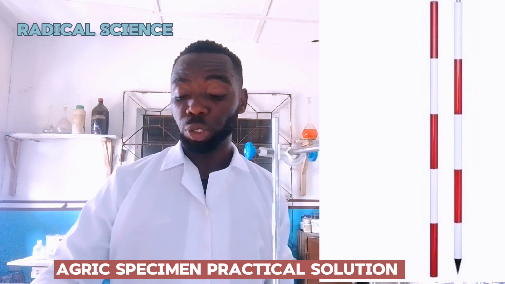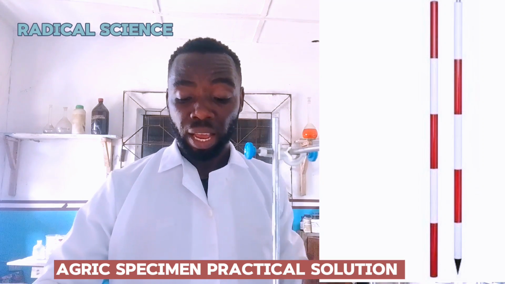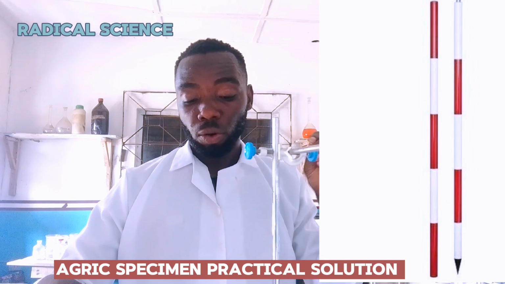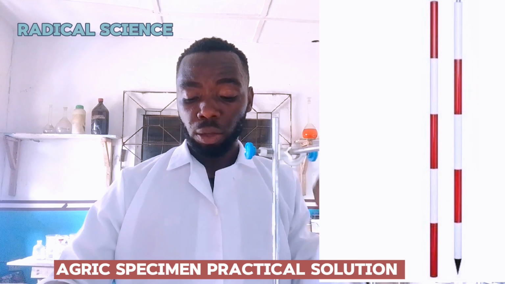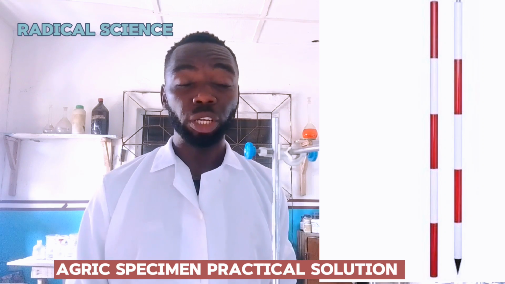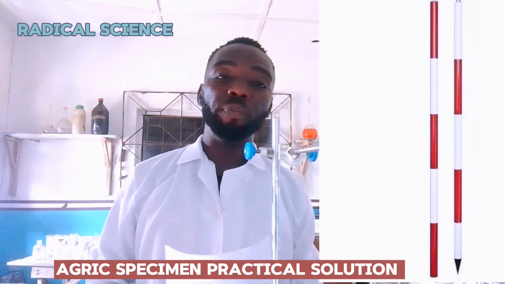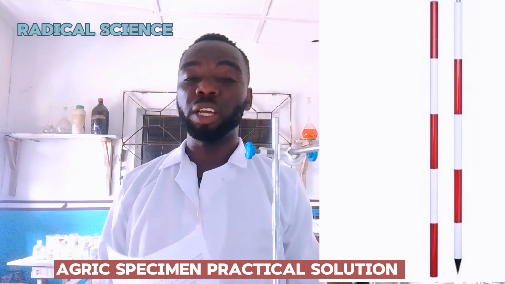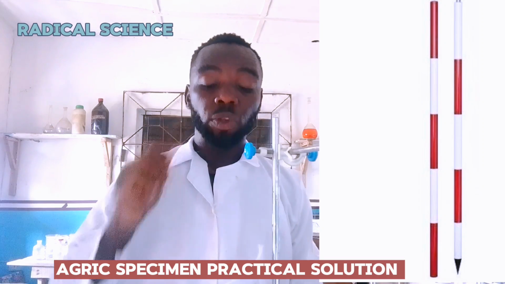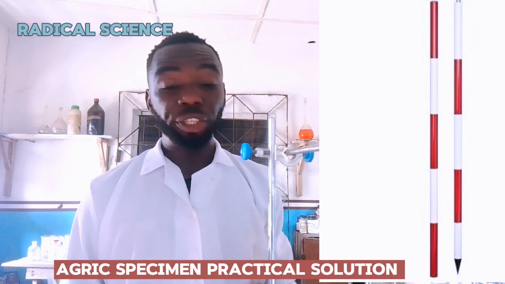So under this description, I said a ranging pole is a simple tool used in surveying land to measure elevation and distance, used in combination with other survey instruments like the theodolite. Now let us look at the uses of this ranging pole.